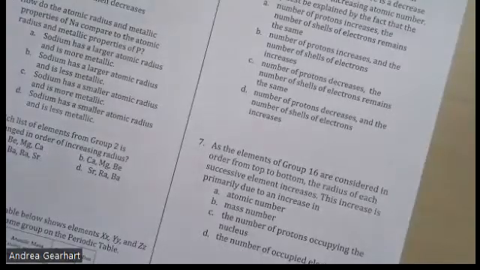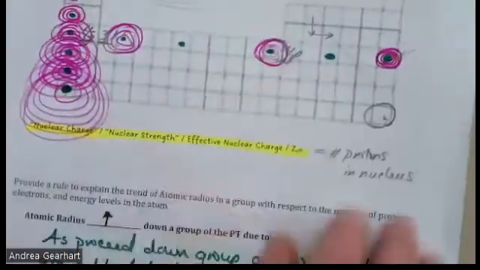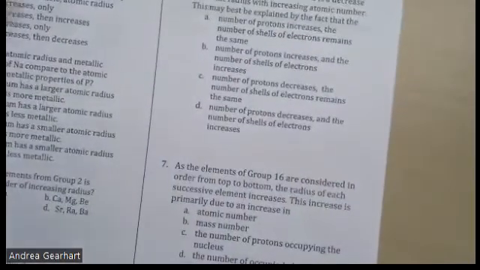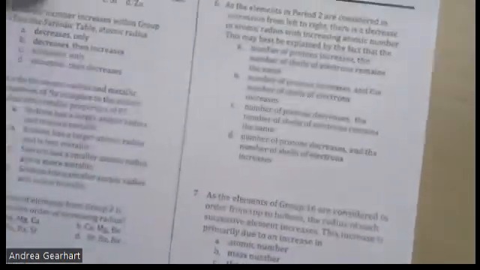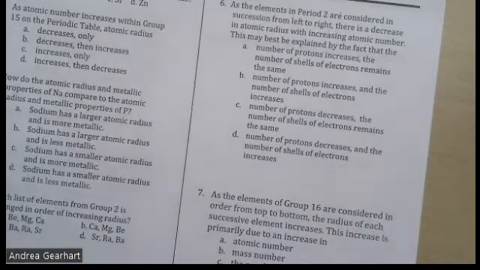Go ahead and apply our understanding of atomic size to answer these questions. It should take 4 minutes. Go. You can talk to each other. Person to your right, to your left, in front of you, in back of you.